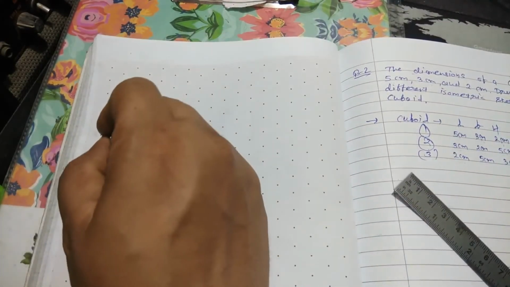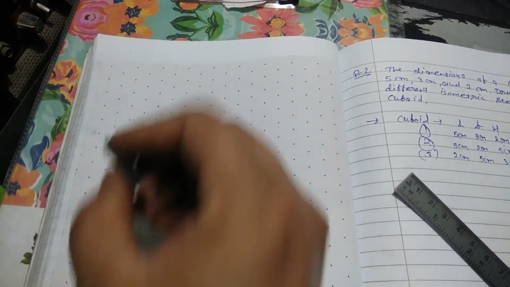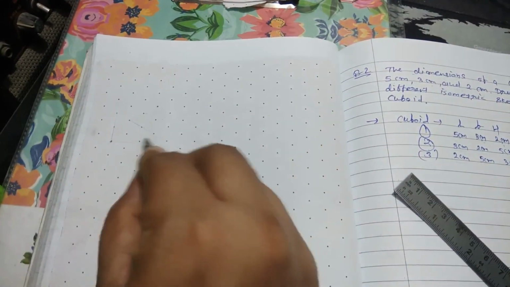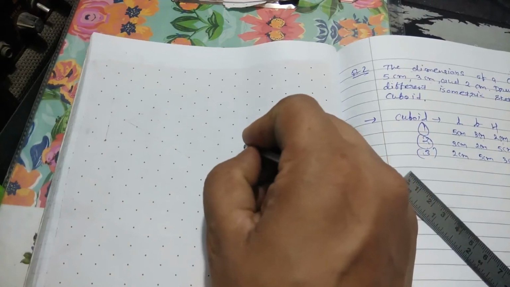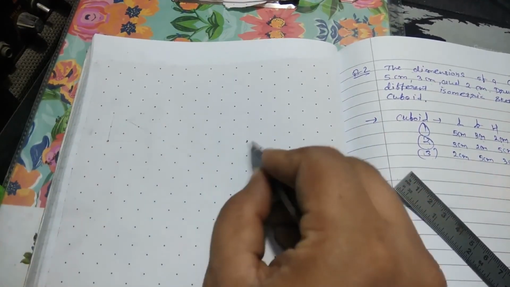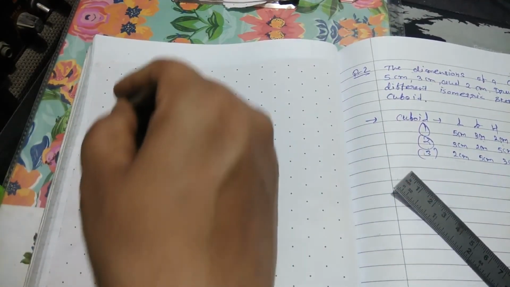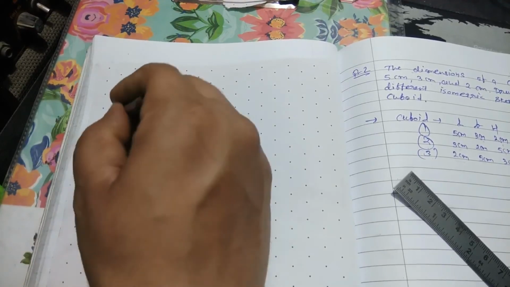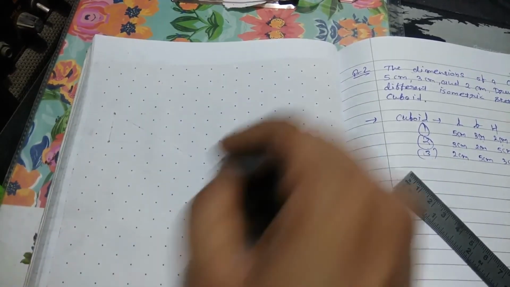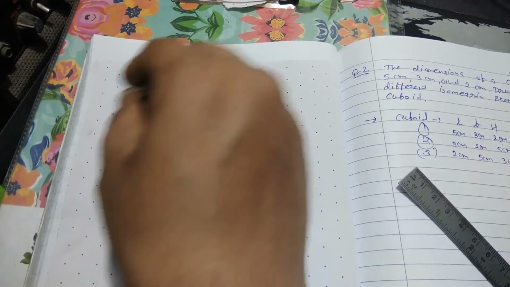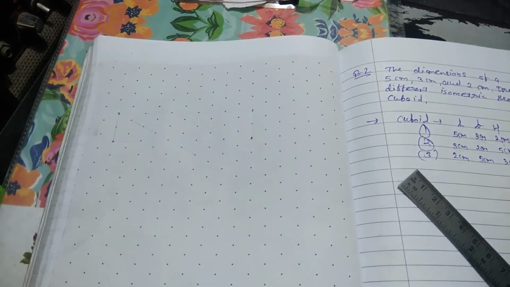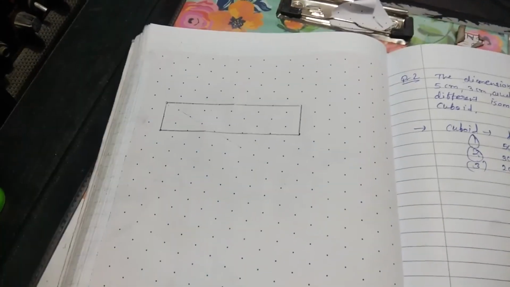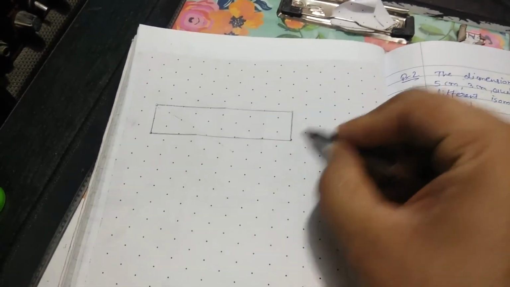So we will take this as our end point. 5 cm, that is 1, 2, 3, 4 and 5. Till this point we will draw one horizontal line, and the vertical line is of height, that is 2 cm, 1 and 2. So till this end point. These 4 endpoints we will connect, and we will get the front face of the cuboid. Okay, done. Now we have to draw the edges.